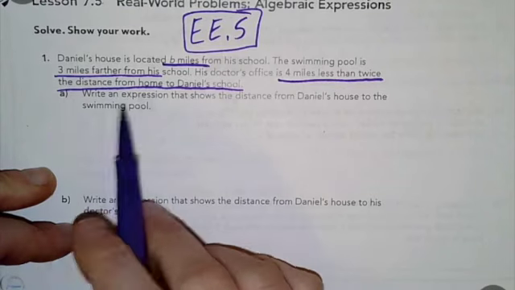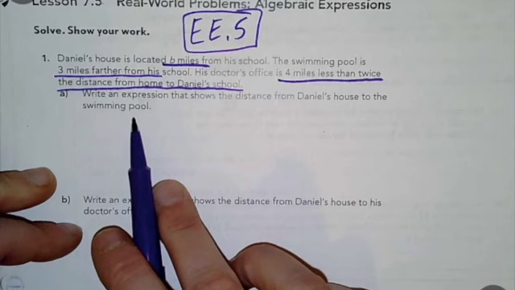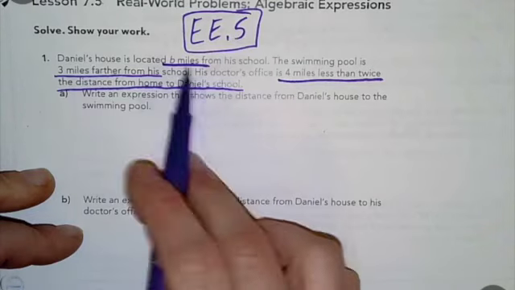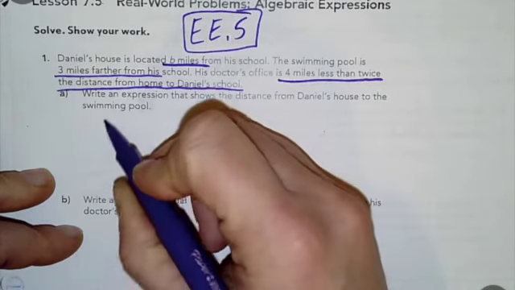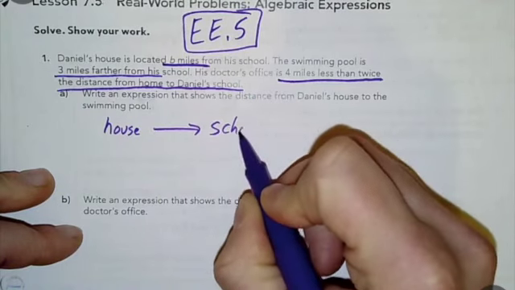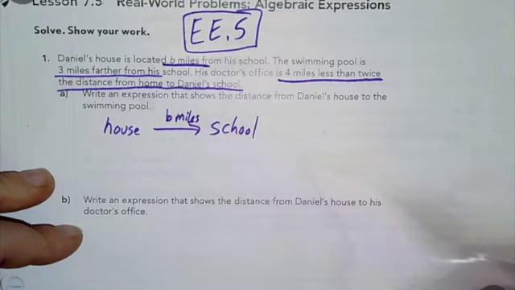Part A says write an expression that shows the distance from Daniel's house to the swimming pool. So what do we know? We know from his house to the school is B miles. That's the first thing it says. So you could write house to school, and that's the one that is B miles.